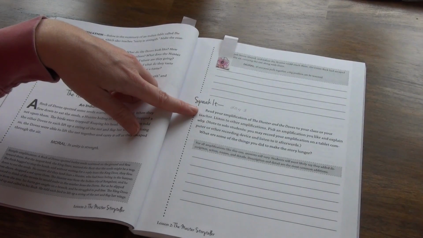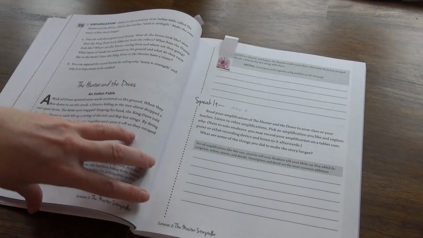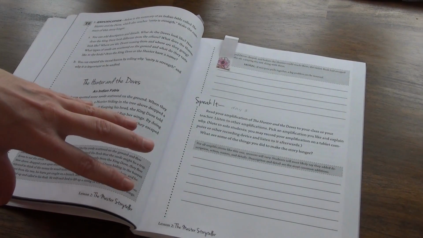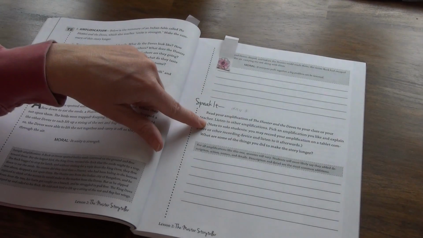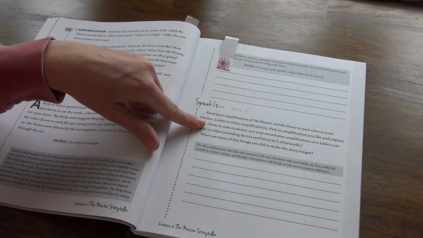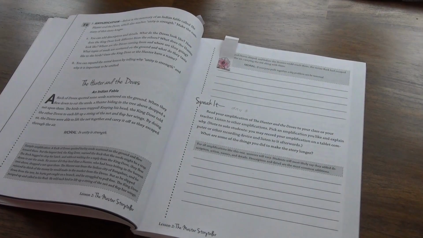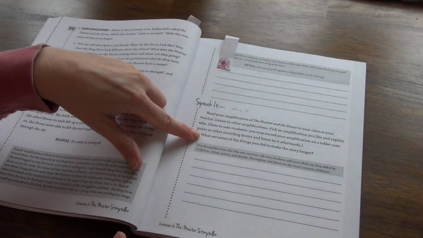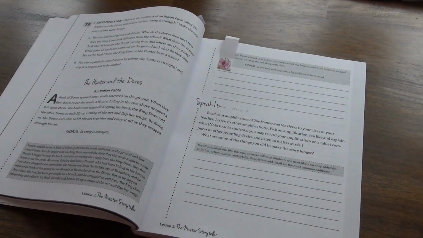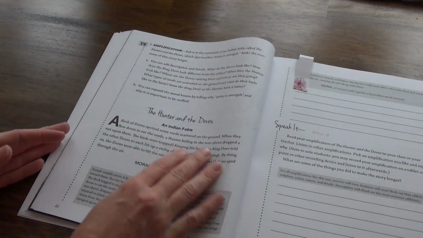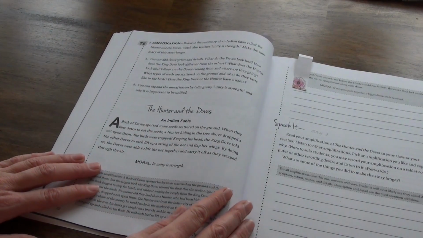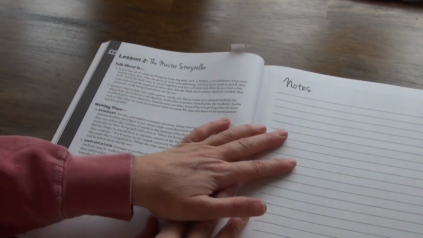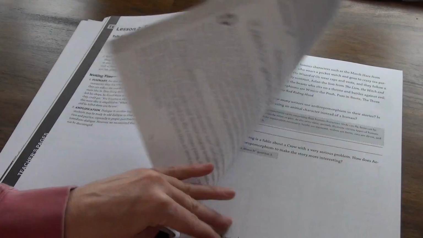Up next, we would do the Speak It section, where she's going to read her version of the hunters and the doves to me, to my spouse, to her grandparents, or it even says for solo students to record your amplification on a tablet computer or other recording devices to listen to it afterwards. And then she's going to write down what are some of the things that she did to make the story longer. So for example, she made it that they were a specific type of dove and that was a specific type of tree. Things like that she would add to that. That is the end of lesson 2.